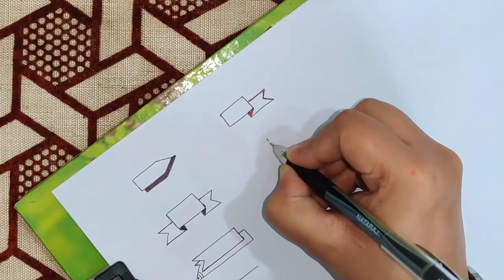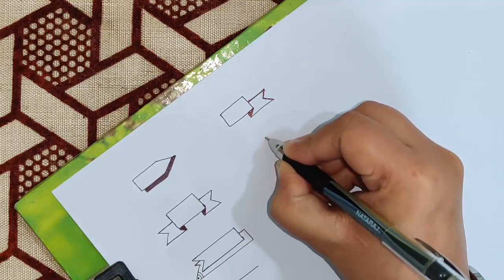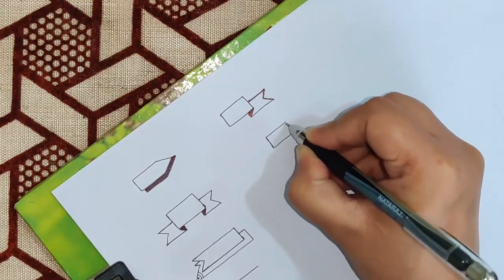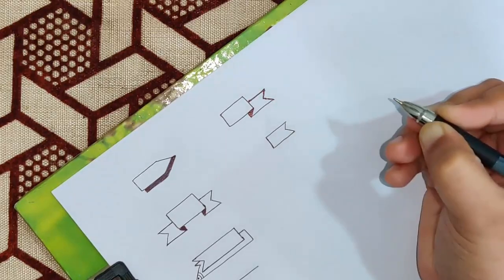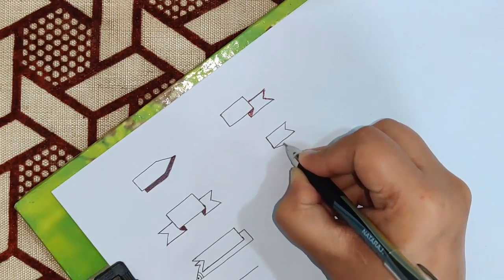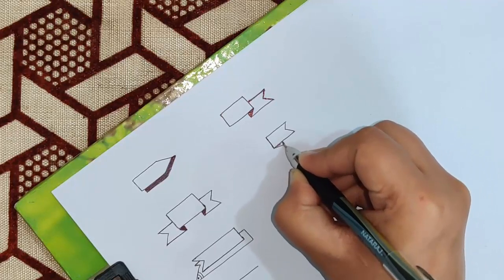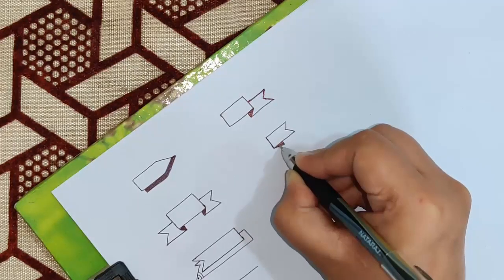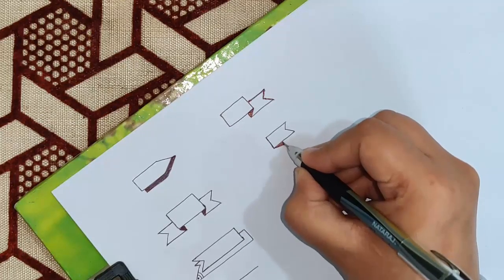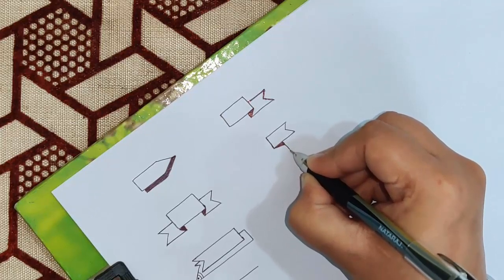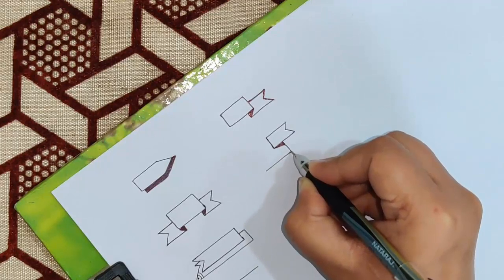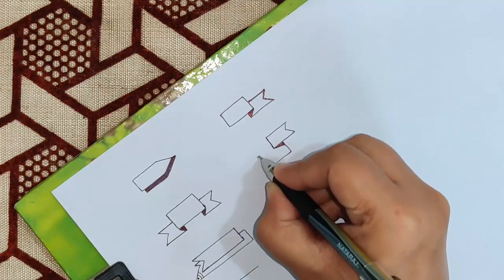Let us now move on to the 8th banner design. This is a kind of design that makes it look like it's a small piece of a ribbon that is being cut from both the sides in this V kind of a style.